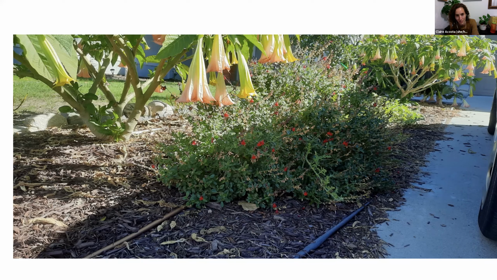But what about that? You guys know this one's not a native, on the top there, the one with the dangling trumpet flowers. Anyone know who that is? That's really common in the urban landscape. Brugmansia. Yeah, Brugmansia.